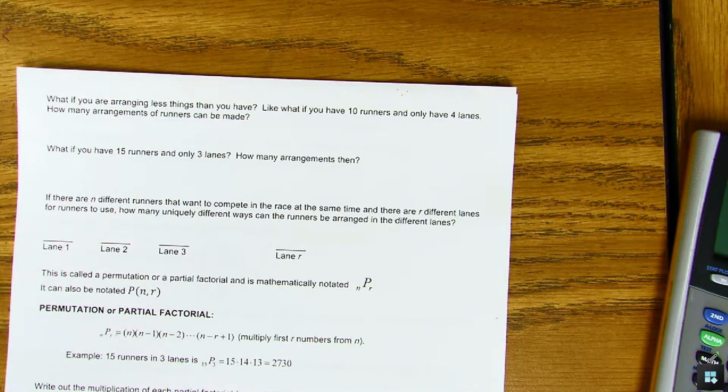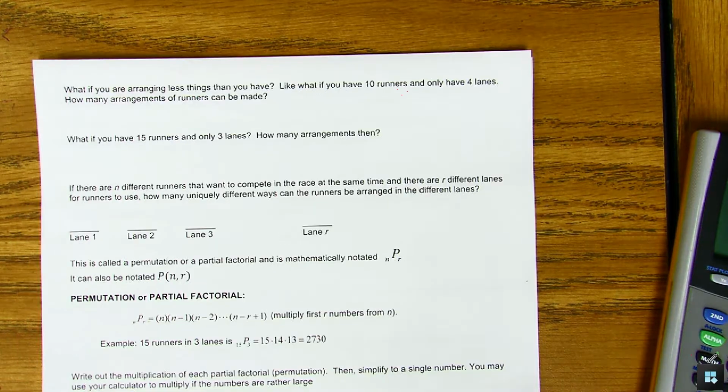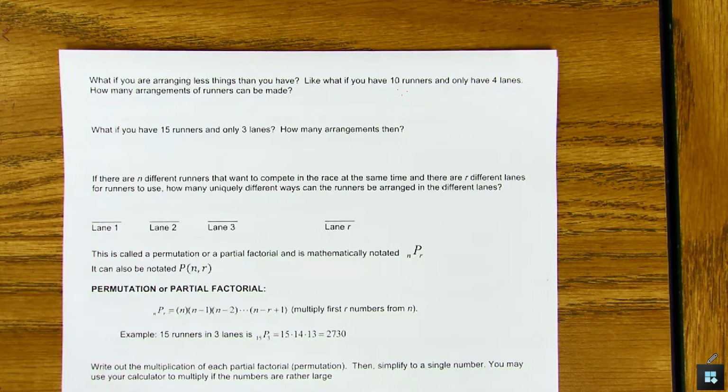Permutations, factorials, permutations. So, second part of day 1. Here we go. We're going to talk now about permutations more. So factorials, again, that's where you start with the number and go all the way down to 1. You're figuring out how many different arrangements you can have.